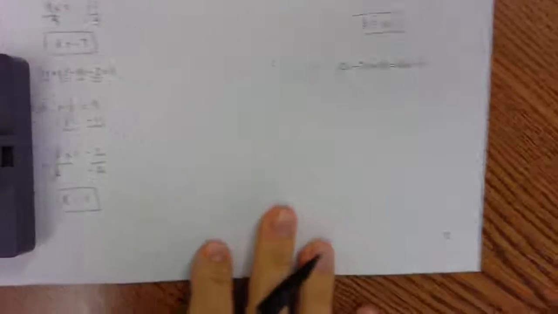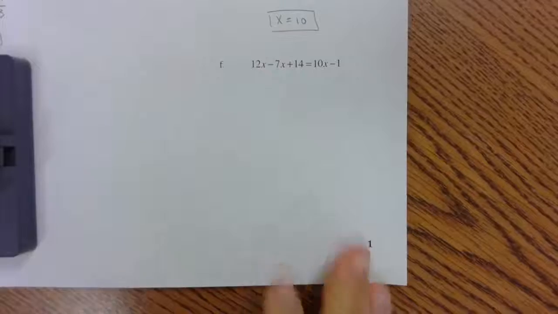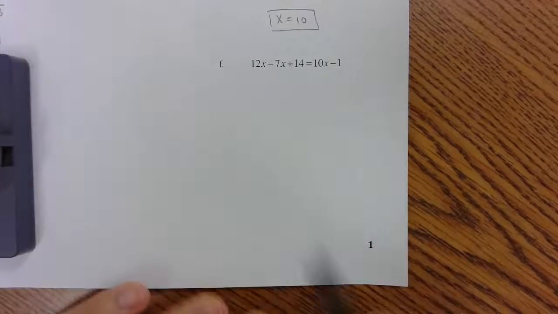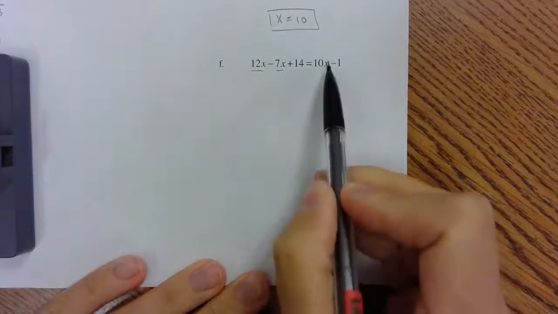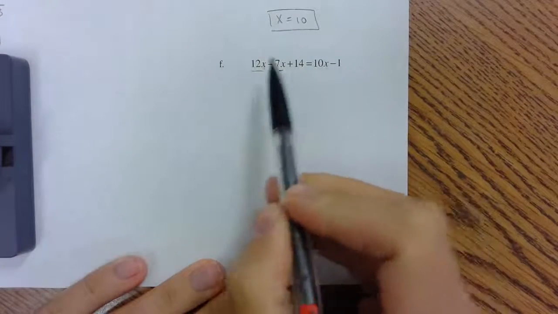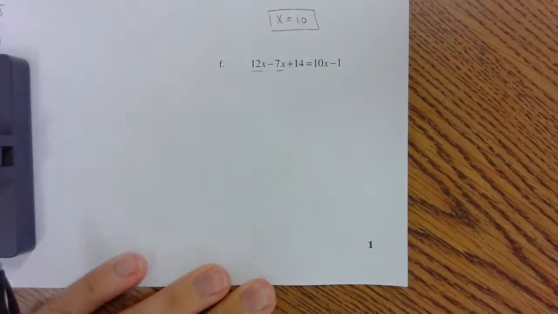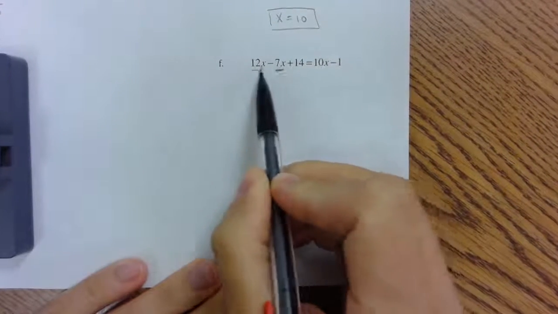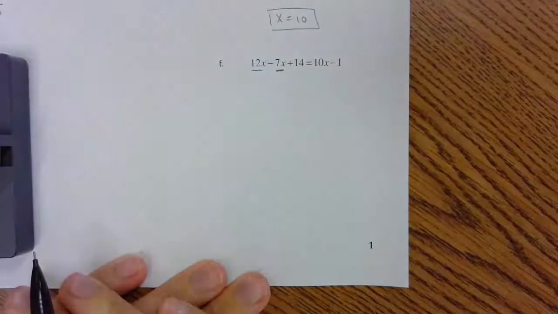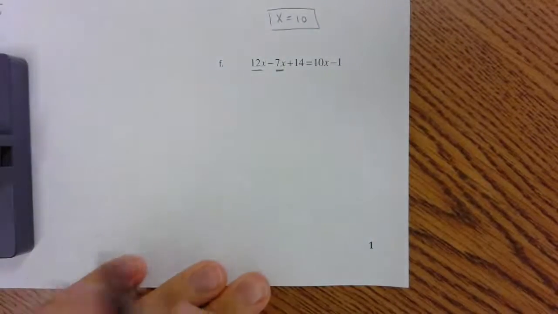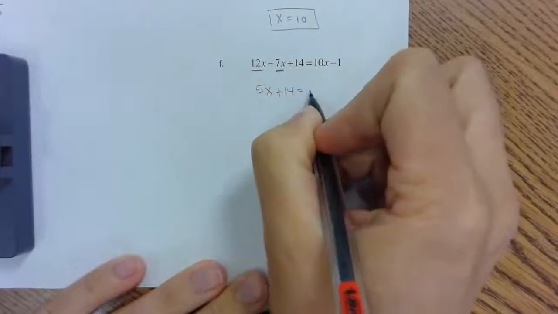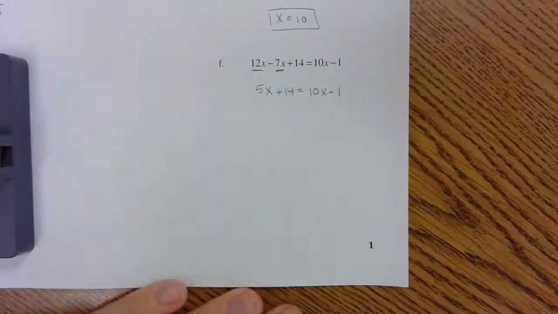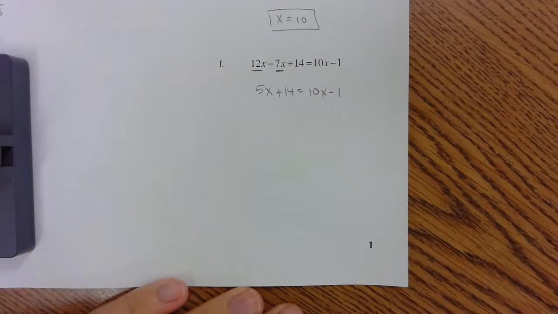Okay, last question on the front side of our practice, or our notes here. So right here, again, we have x's on one side. The thing that's different about letter F is this 10x. We're not used to having x on both sides with all these multiples happening. So we're going to go ahead and combine this 12x and this 7x first. So 12x minus 7x would be 5x. Okay, so everything else kind of stays the same there.